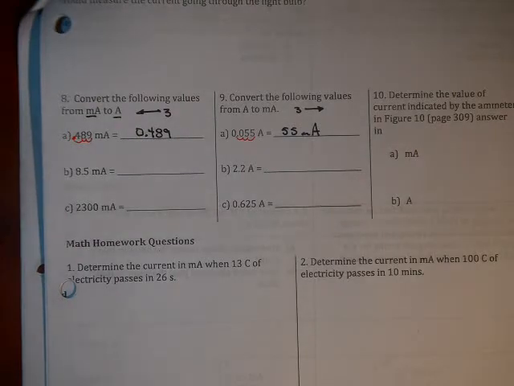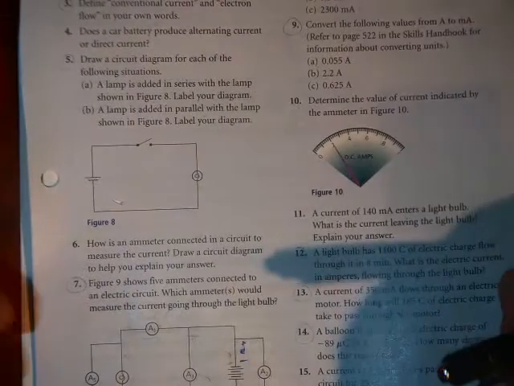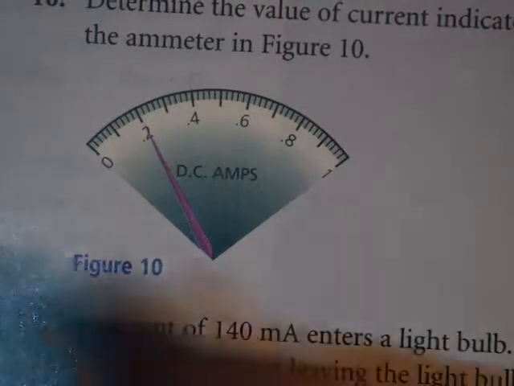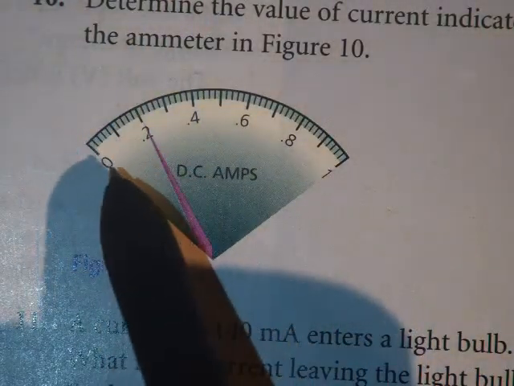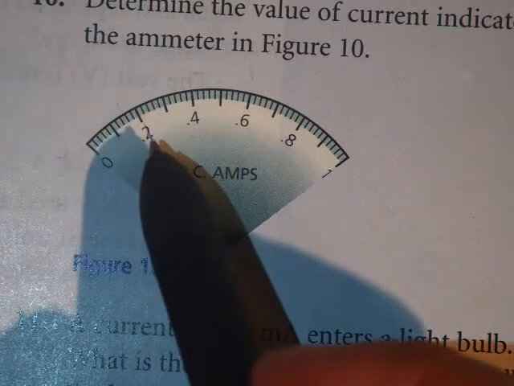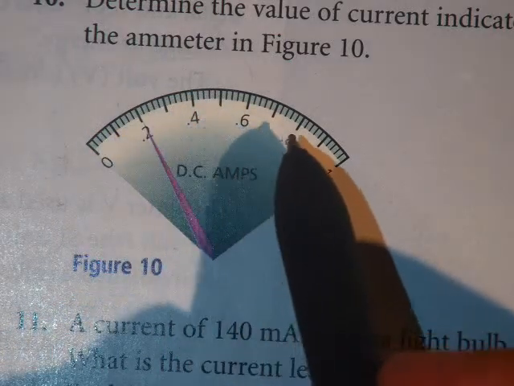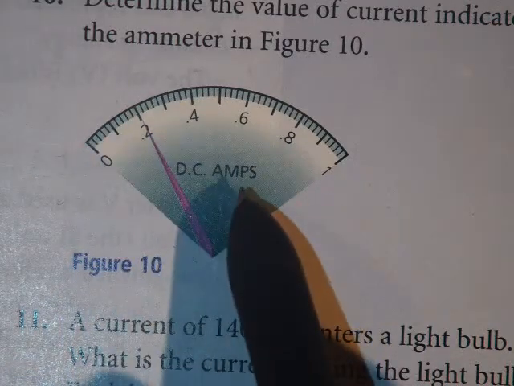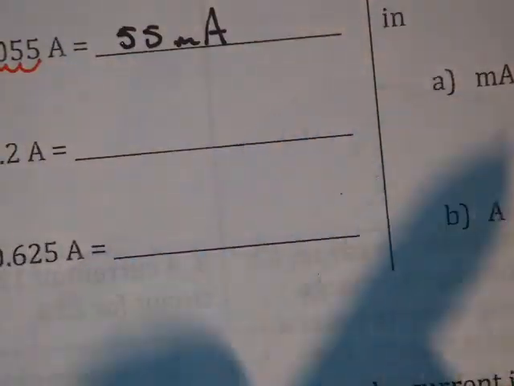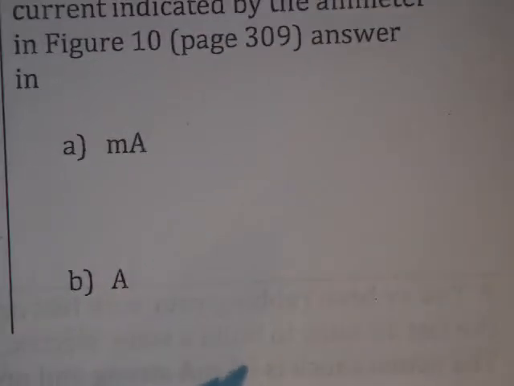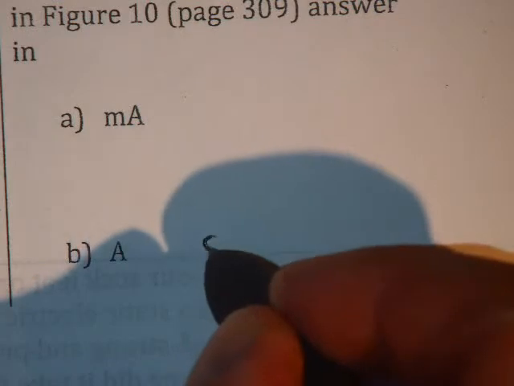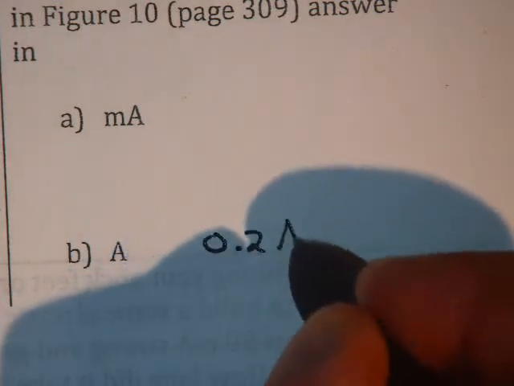Question 10 is asking about this figure here. What you want to look at is that this goes from 0 to 1, so this is 0.2, 0.4, 0.6, 0.8 amps. So this is pointing at 0.2 amps. I'd have felt better if they put the amps first, because this is 0.2 amps.